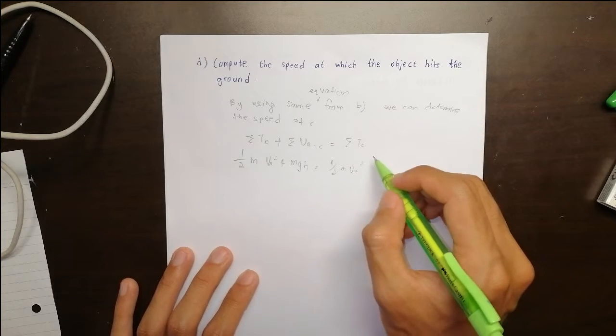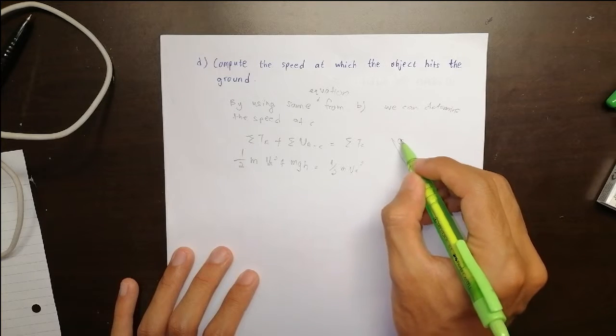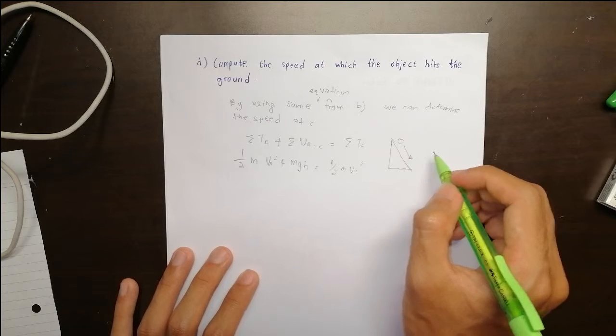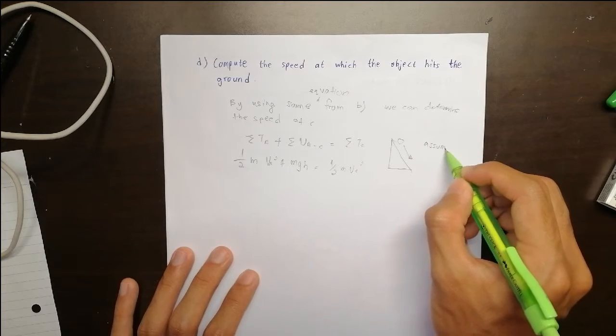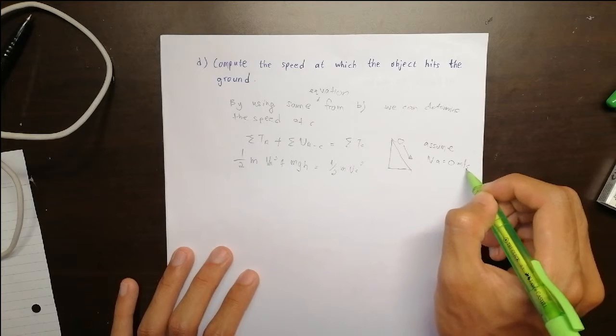Since the question mentioned the ball is released from rest, we assume vA is 0 meter per second.